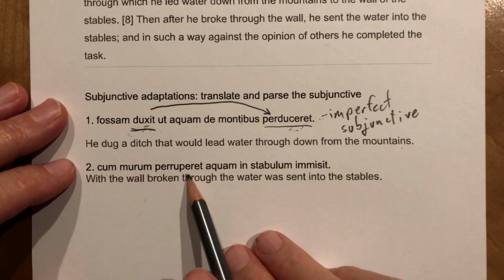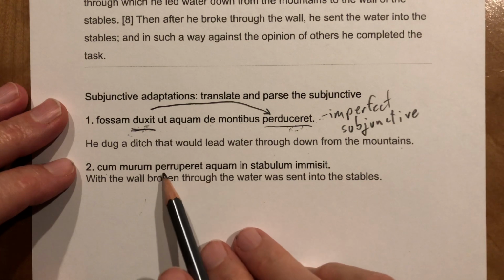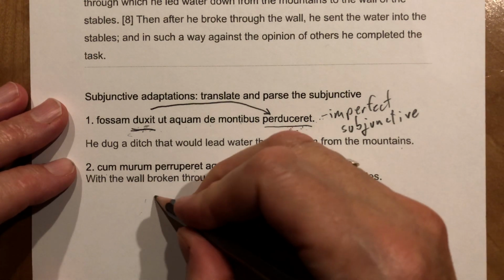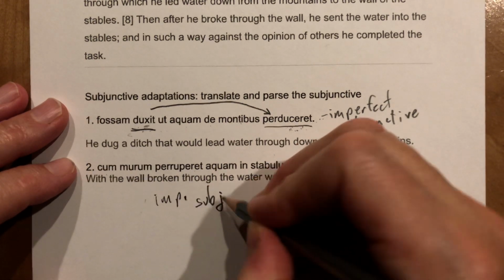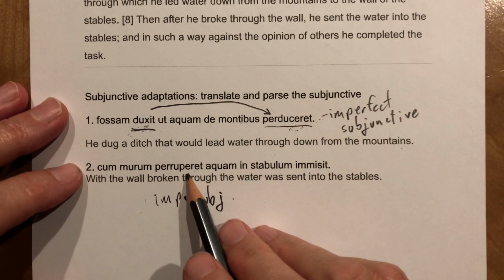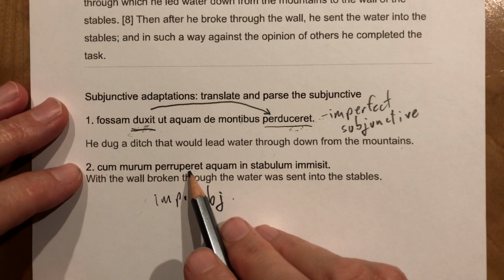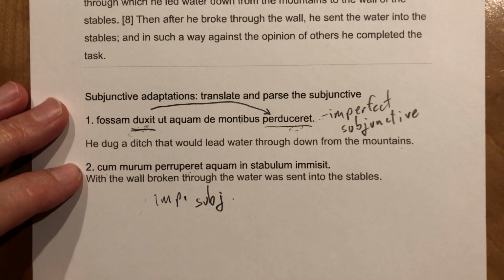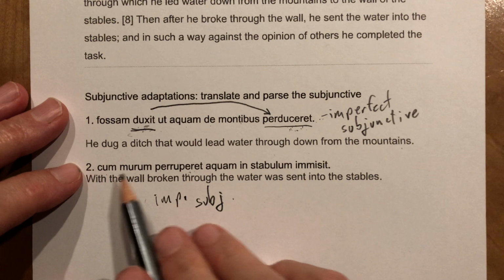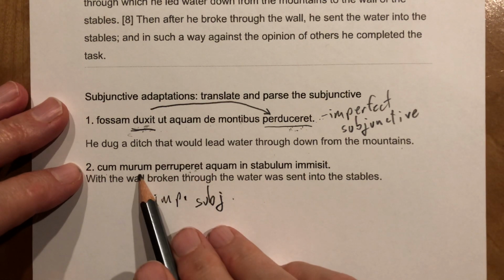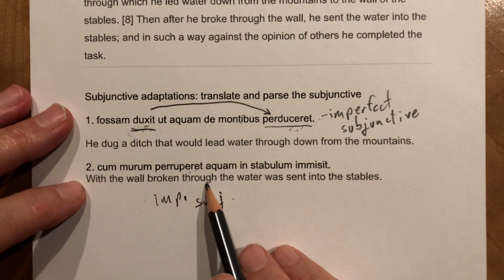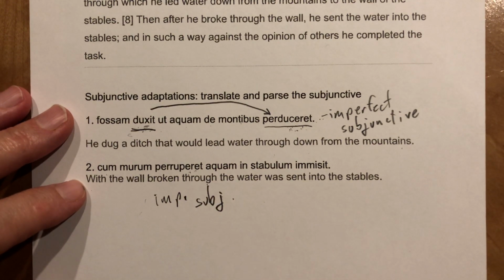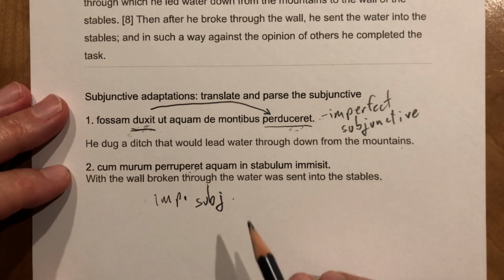Cum murum perrupisset. Once again, perrumperet, imperfect subjunctive. Very common. You can hear the infinitive in there. Perrumperet. And the t on the end. When he burst the wall, and you had a fancy translation here, with the wall broken through. That's a much less literal and more interpretive translation, but it sounds great.